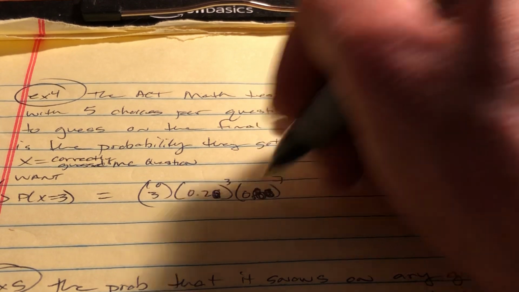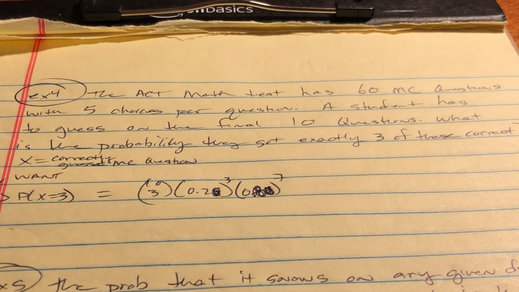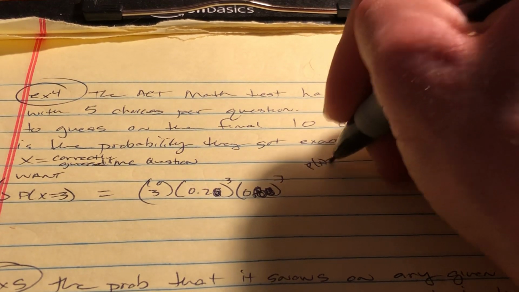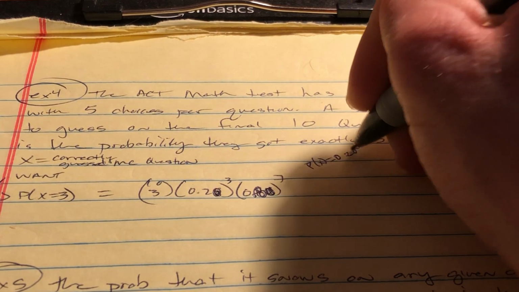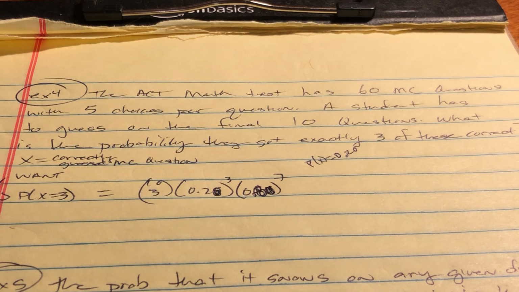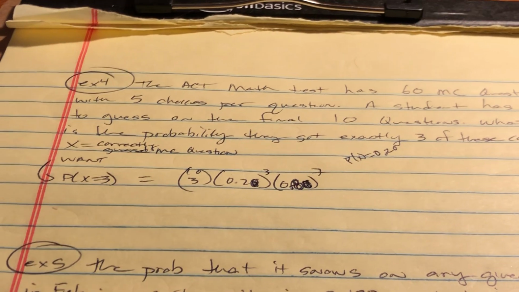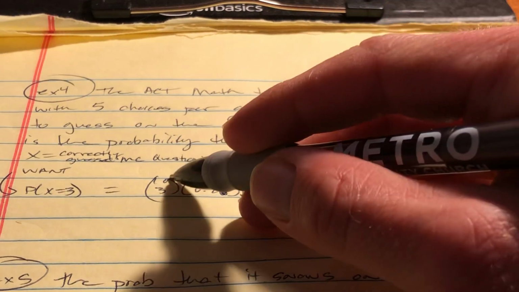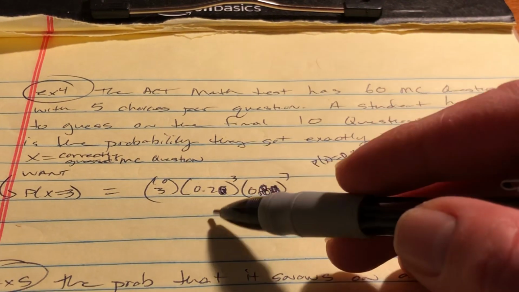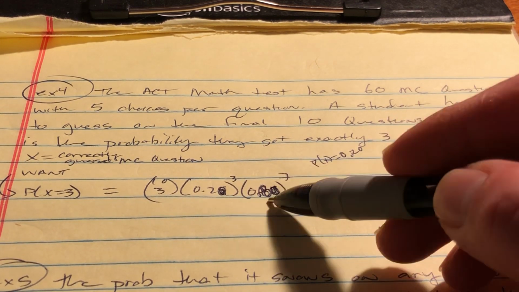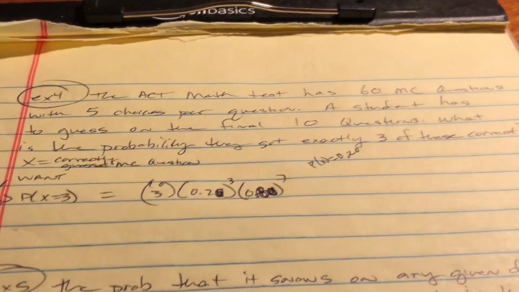Okay, so X is a correctly guessed multiple choice question. The probability of X, the probability of guessing one that is correct, is 0.20. So I want to know the probability of getting exactly 3 of these correct. Out of the 10, I'm choosing 3 to get right. Probability of success is 0.2, raised to the third. Probability of failure is 0.8, raised to the 7th.